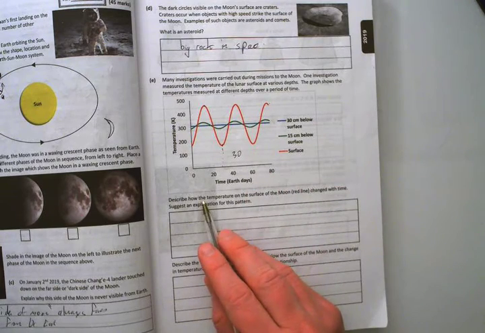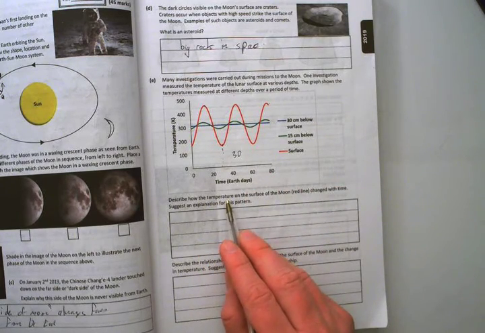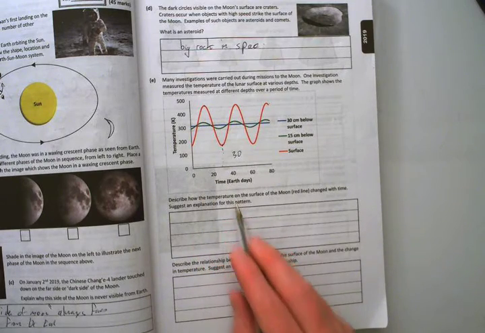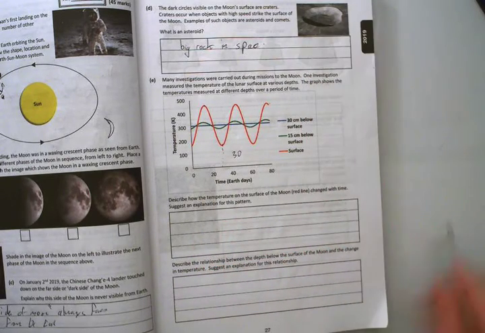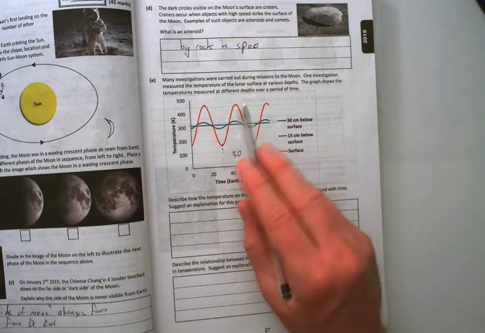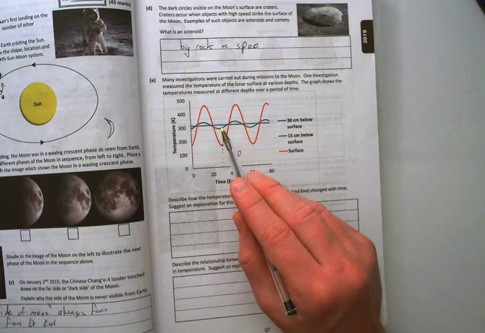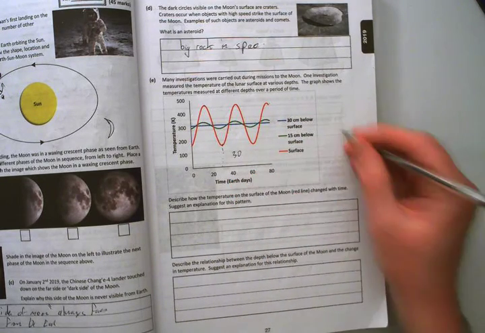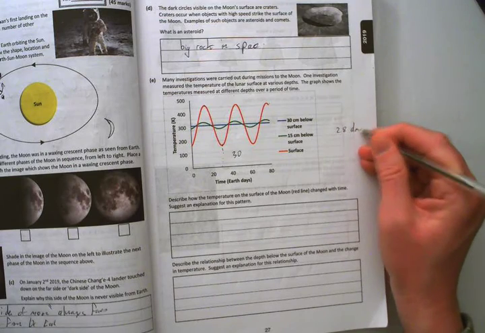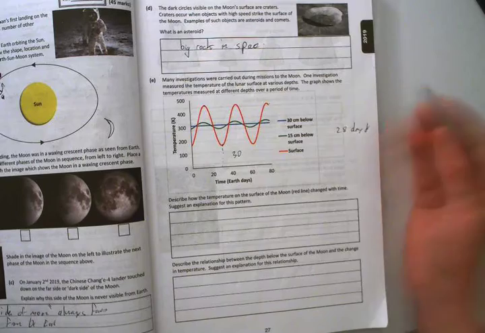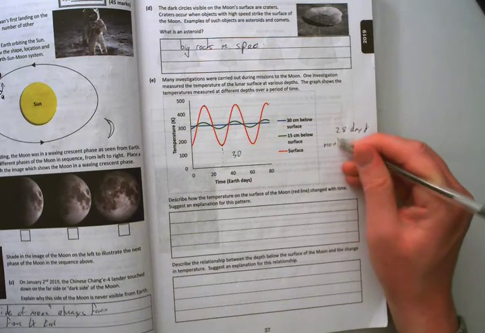So describe how the temperature on the surface of the moon, red line, changes with time. It increases for 15 days and then decreases for 15 days, then increases for 15 days, decreases. Suggest an explanation. Okay, the explanation is that as the moon goes around the Earth, it takes 28 days to do this. It's called a lunar orbit. And in fact, 28 days, if you think of the word month, that actually comes from this.